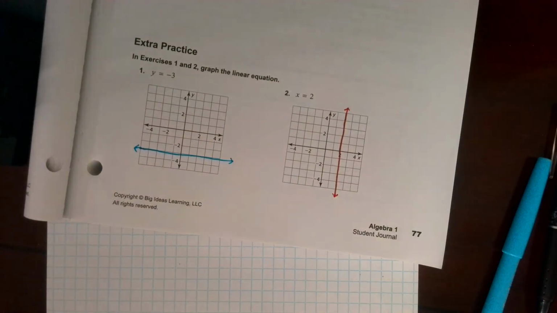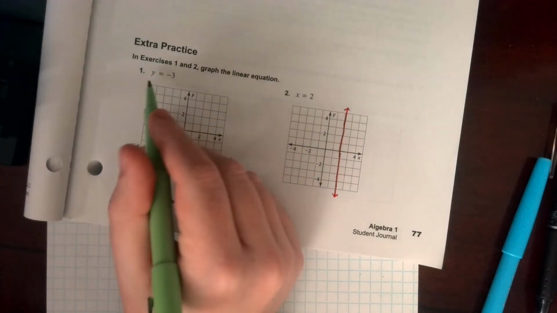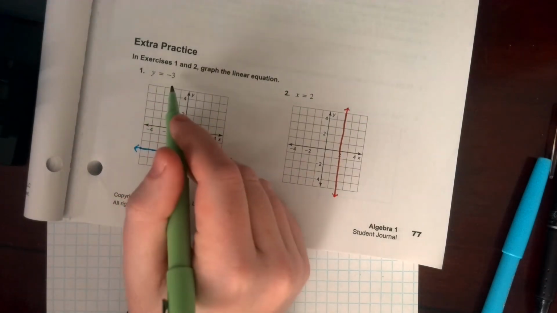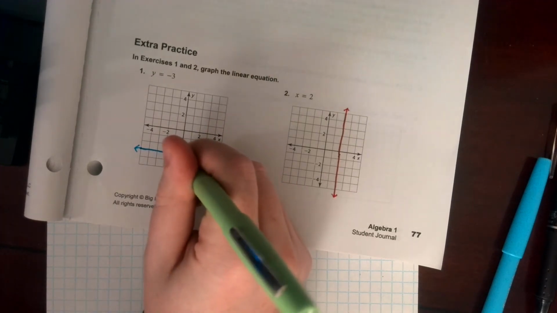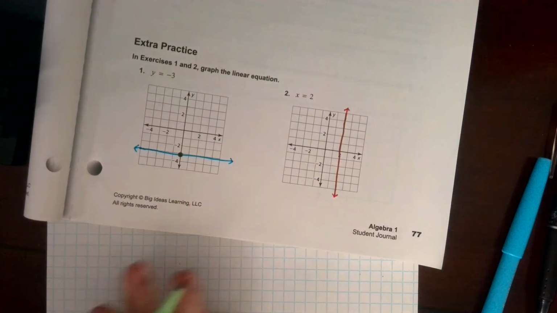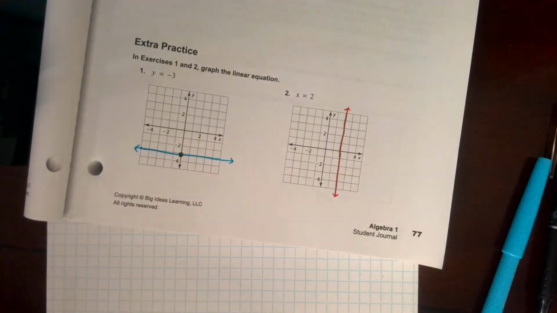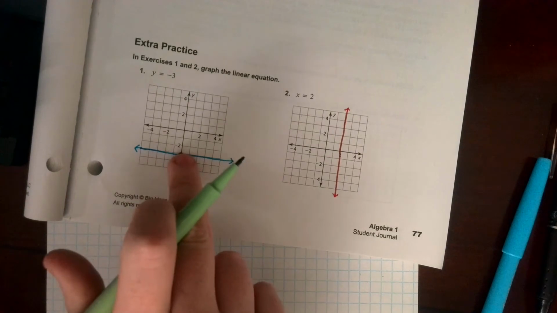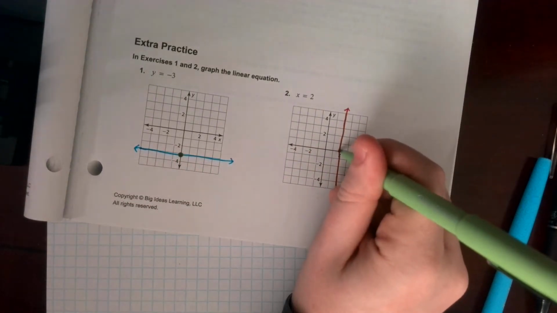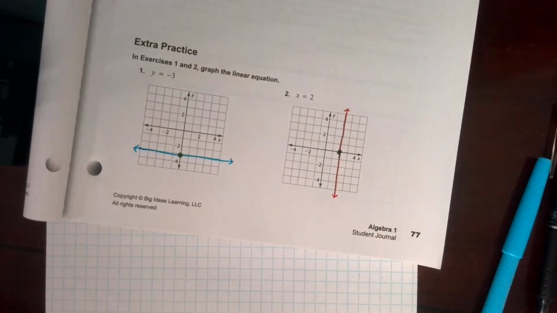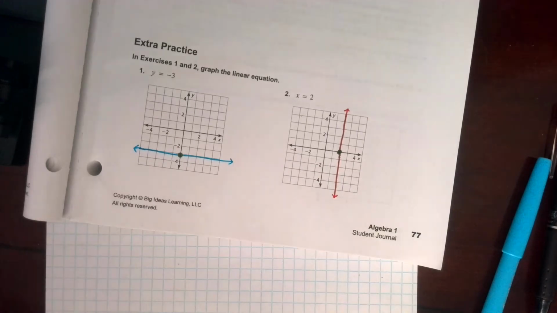So as we look at these, we have to keep in mind, y equals -3 tells us that our y-intercept is -3. That's where our y-intercept is. So our line is going to be the line that goes straight through that intercept. Everything along here is at y equals -3. If x equals 2, that tells us our x-intercept is at +2. So everything that goes through this line will have an x-coordinate of 2.